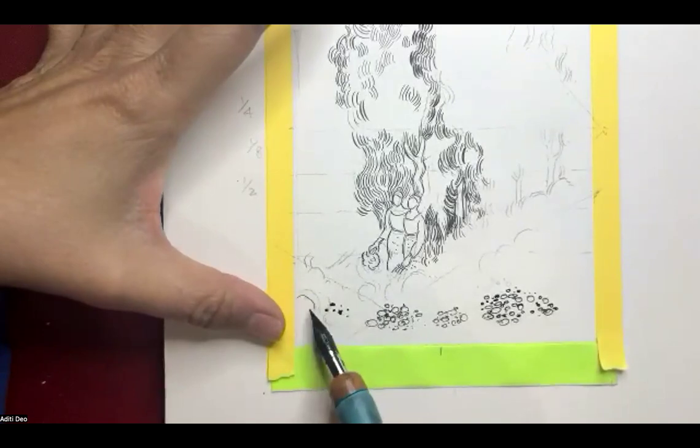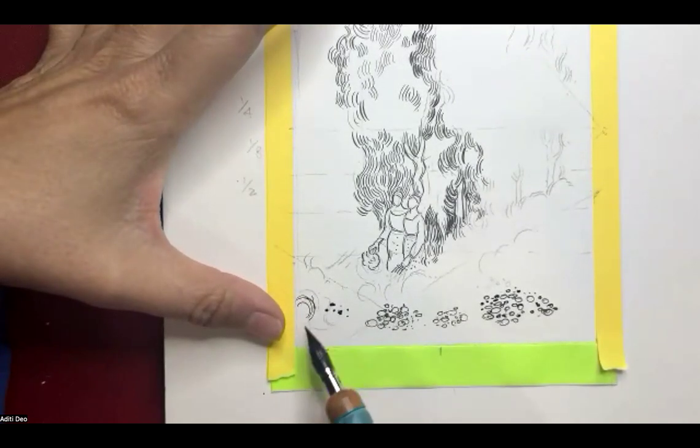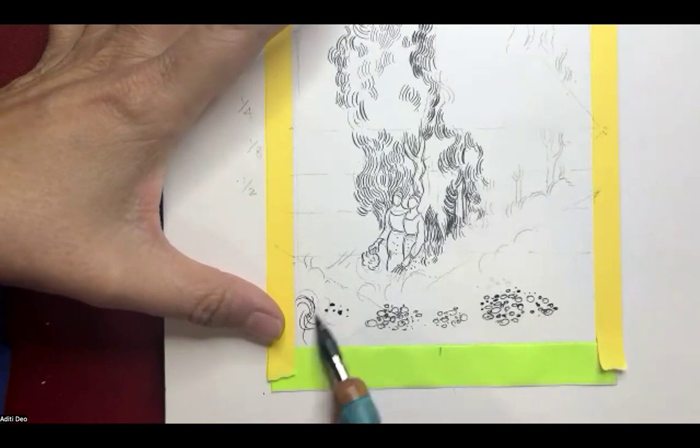And then we can draw a completely different texture. These are much more curved C's.